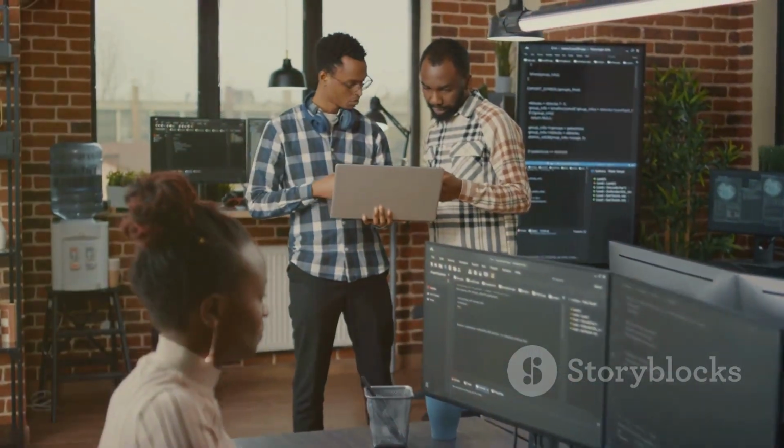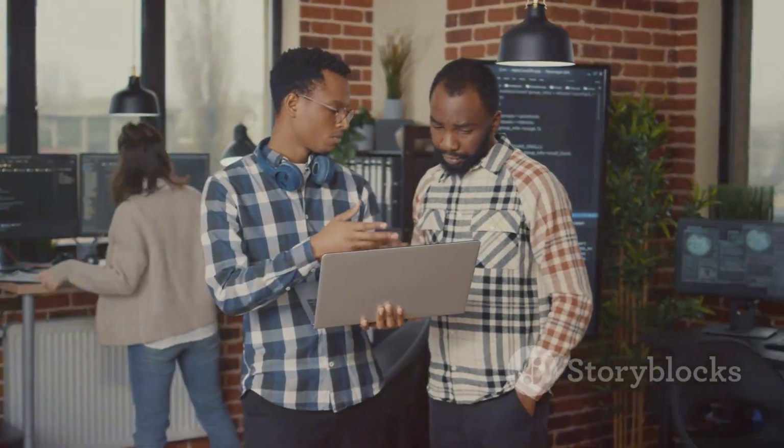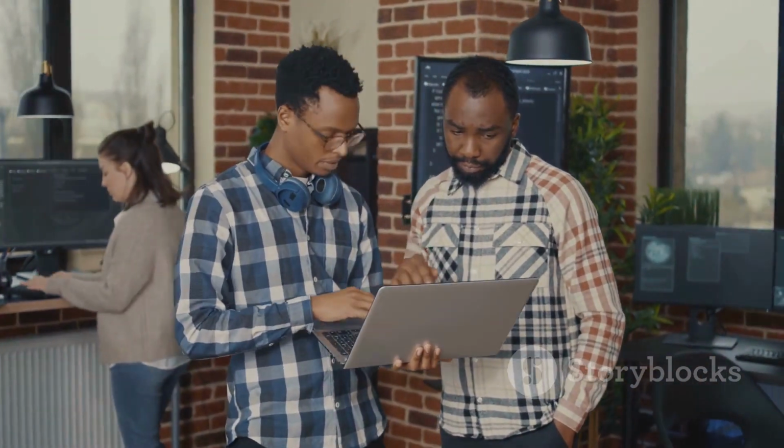So, the next time you use your favorite app or visit a website, remember the intricate ballet of source code that's happening behind the scenes, making it all possible.